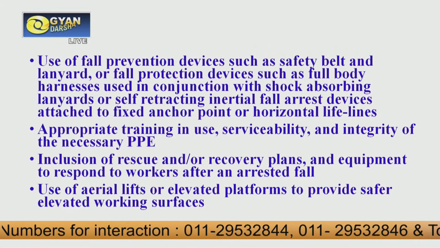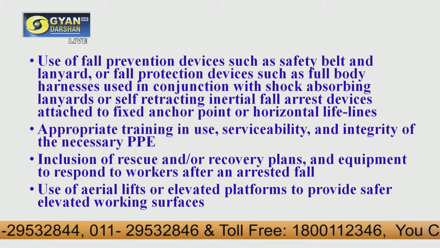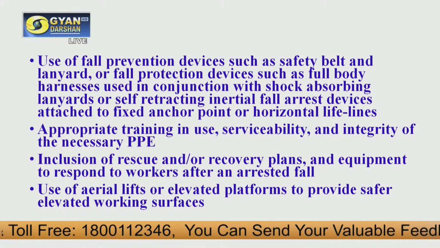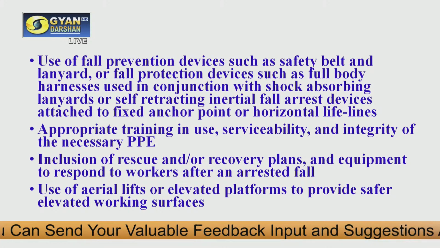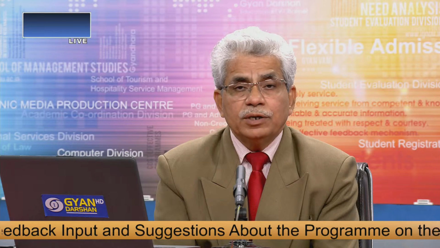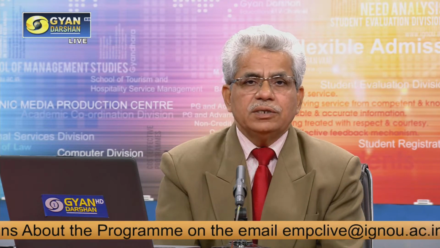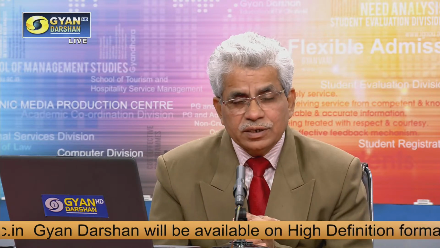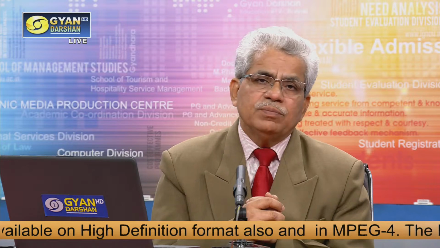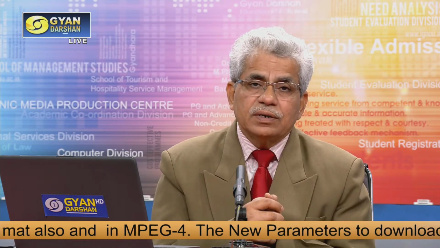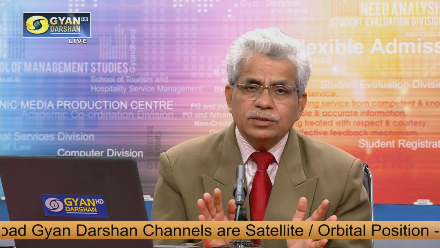It will be protected by this safety harness system. Then appropriate training is required for use, serviceability and integrity of necessary PPE, personal protective equipment. The important thing here is that proper use of PPE should be there: they should not wear loose helmets, loose gloves, or loose safety boots. They should be trained in how to properly use PPE. Then their serviceability, how long they are serviceable. If torn gloves are there, they should not be used, because through the torn part some pointed things may enter and can injure your hand. Such things should be taken care of.